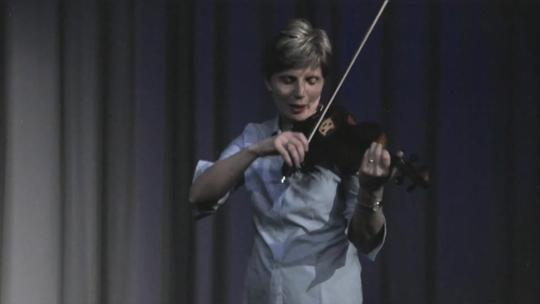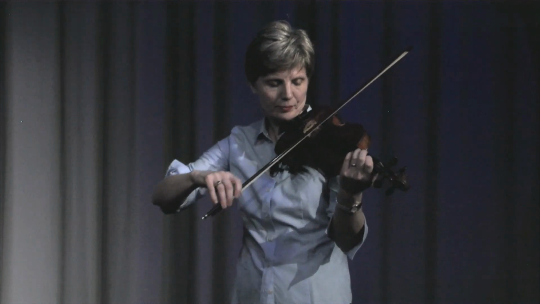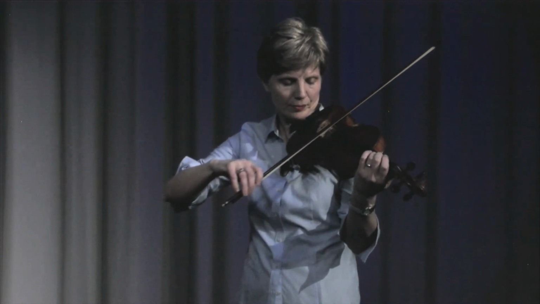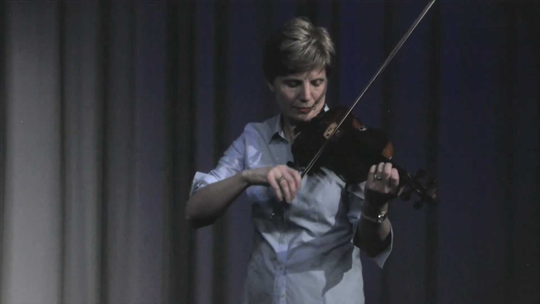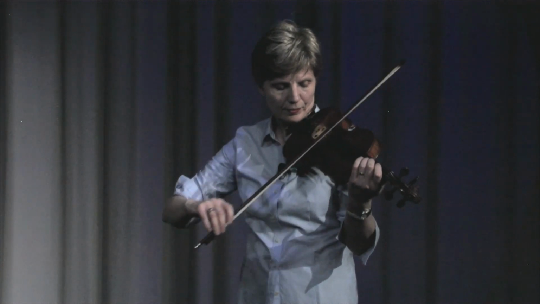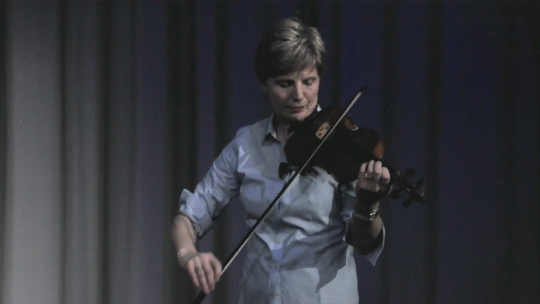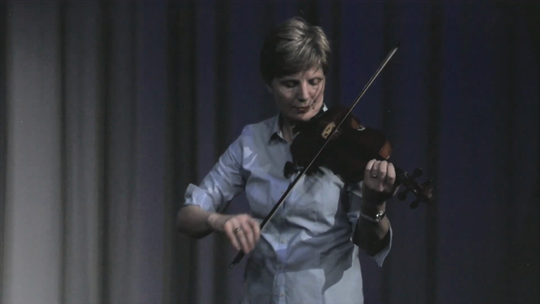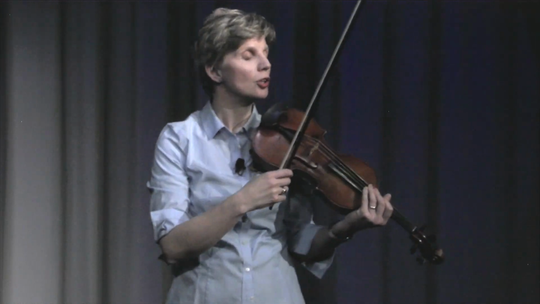So here it is with shaping. And without shaping. I have to use a lot more bow to produce the same amount of sound. So there is an audible and visible change. The sound has a trajectory and the motion is very efficient for the arm when the shaping is present.